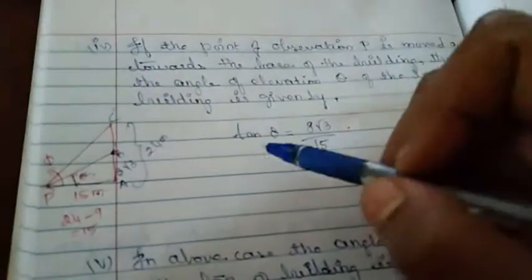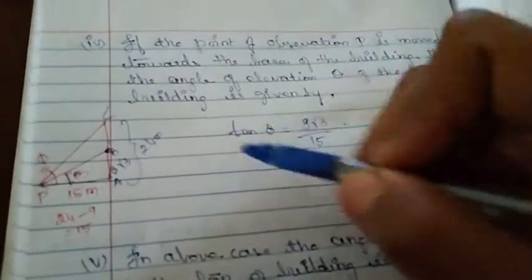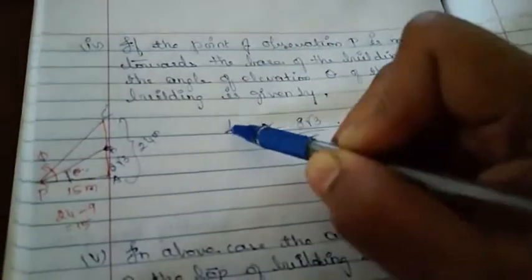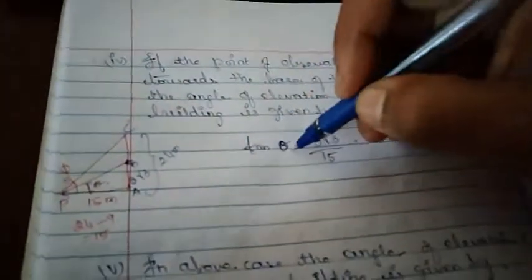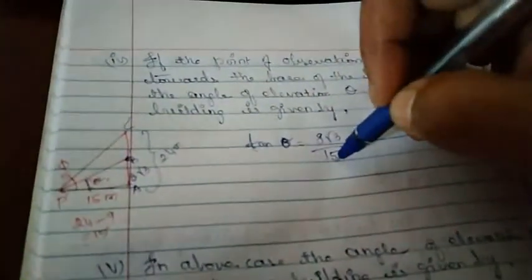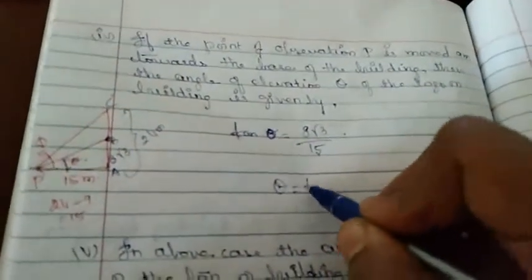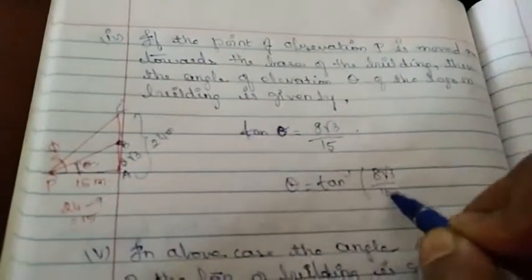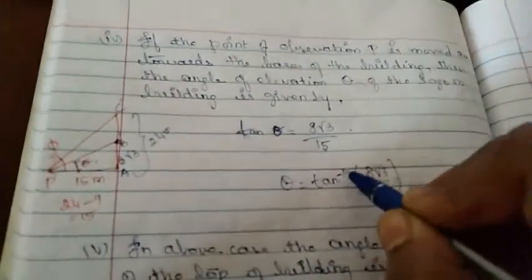Right? So they have given you the options in terms of tan theta only. They asked you what is theta, and they have given you options in terms of tan theta. So you can write tan theta is equal to 8 root 3 by 15. If they ask you what is theta, theta is tan inverse of 8 root 3 divided by 15. We will express the inverse trigonometric ratio like this.